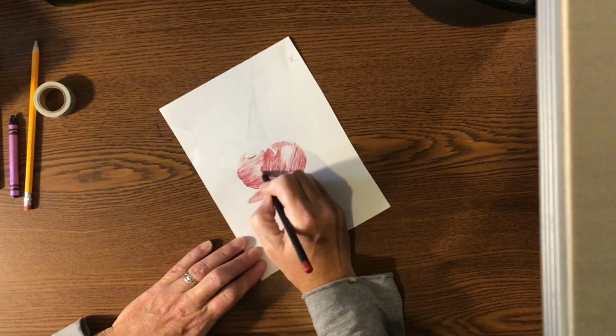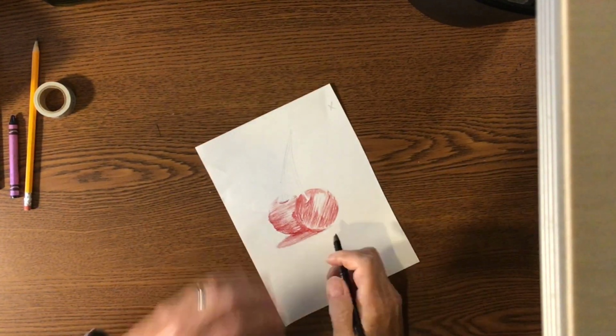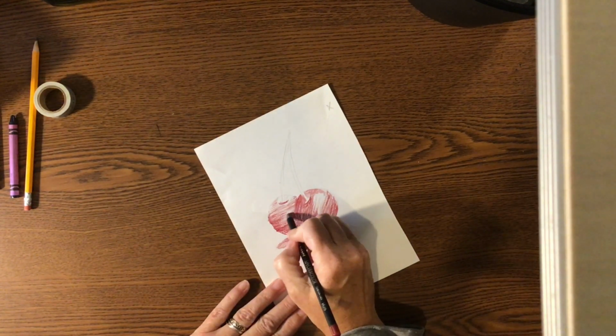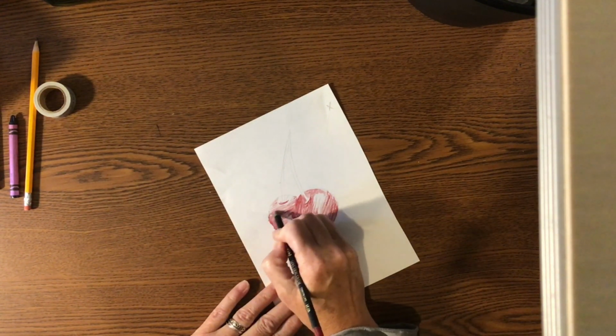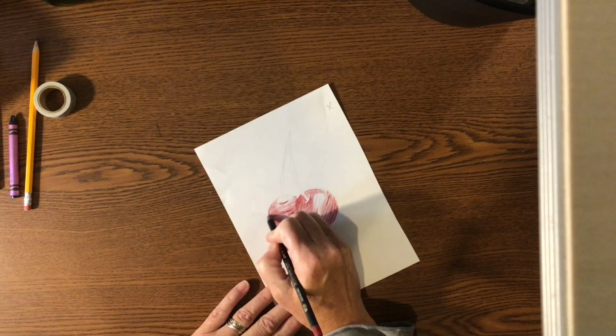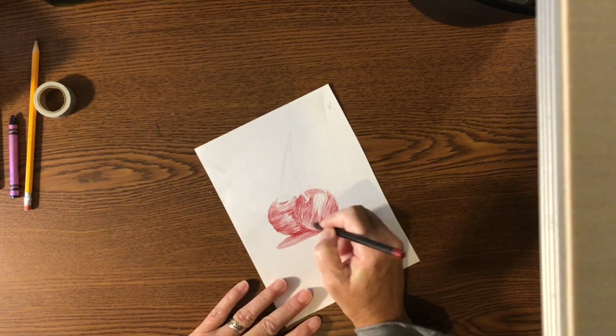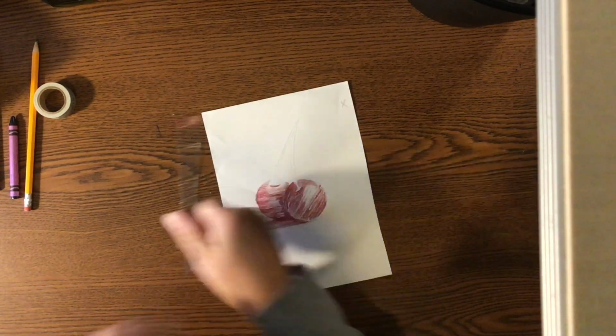My video camera is moving because my dog is deciding to lay up against it. So you'll have to excuse the motion. All right, so you can see the two cherries are coming out.